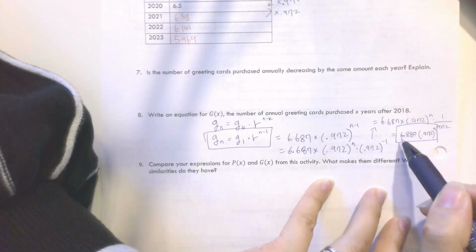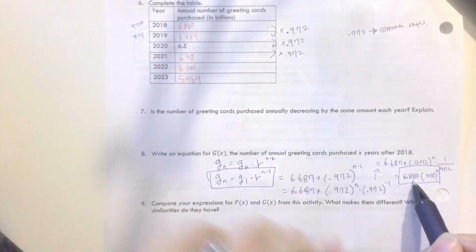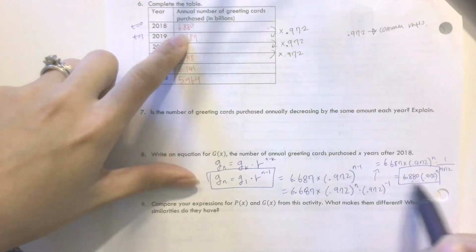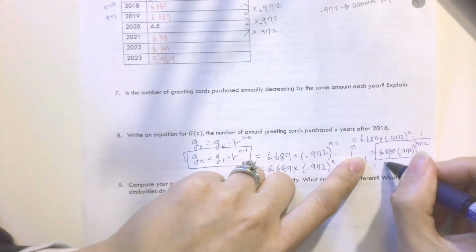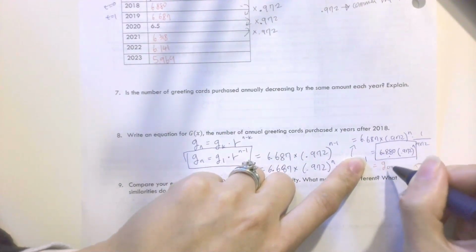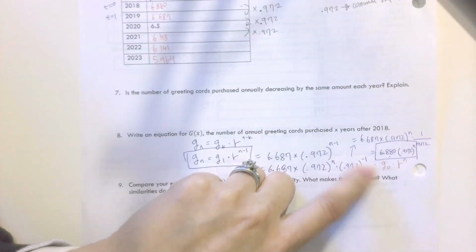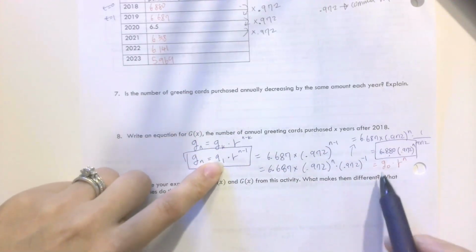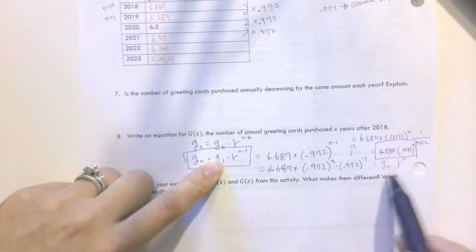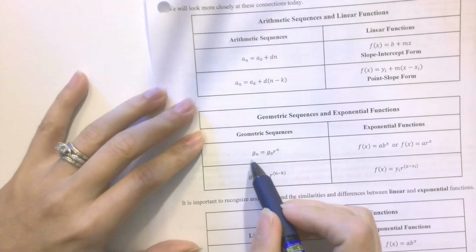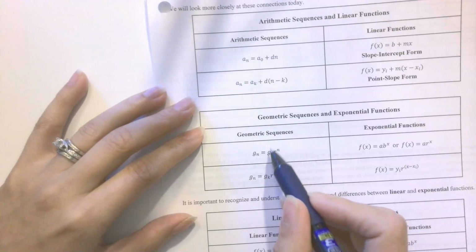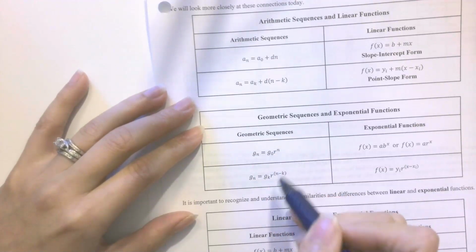Wait a second, have you seen 6.880? Right here, that's the value when you started. Wait, so what I am saying here is that this is actually the same as g sub 0, the first initial term, times r to the n. Isn't that what I'm saying here? Because this one was when we were using g sub 1. When I use g sub 0, the initial value, I get this. Wait a second. Right there. Look at that. So if you don't want to use the first term, you can actually use the initial value of the geometric sequence, g sub 0 times r to the n power. Isn't that cool? Say yes.